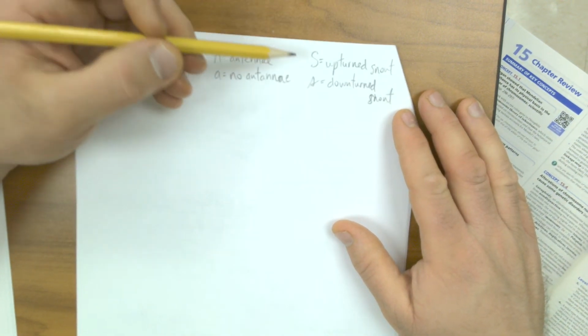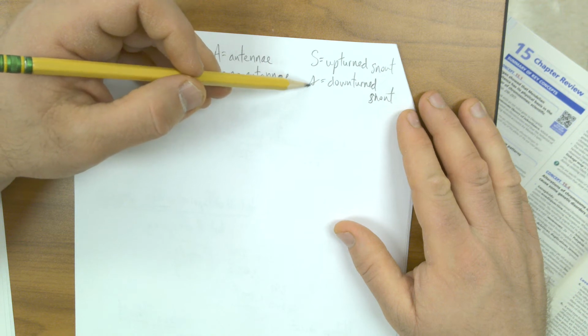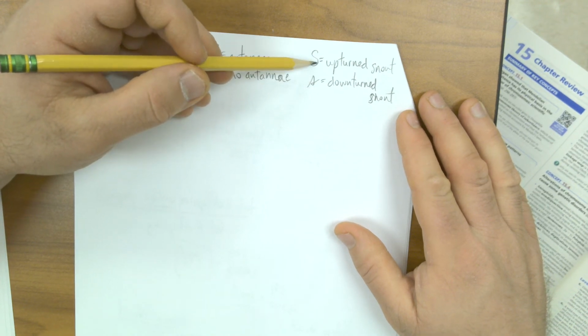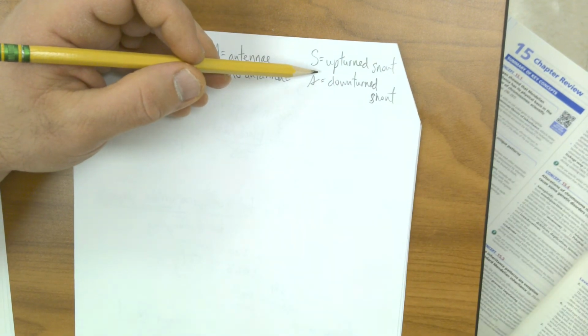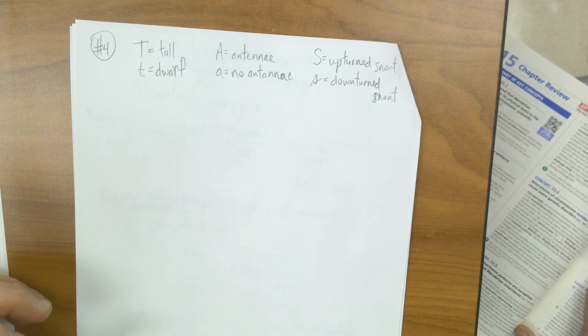Now, if letters are going to look similar in capital or lowercase, like in the case of S, for the recessive, I tend to just write the letter in cursive. Again, some people put dots or lines, whatever works for you, as long as you're consistent and able to observe stuff.